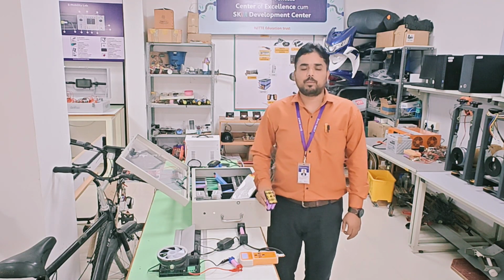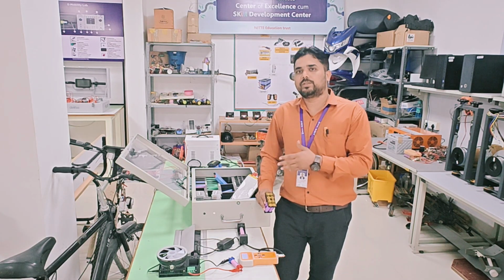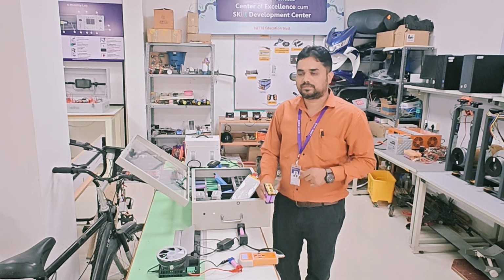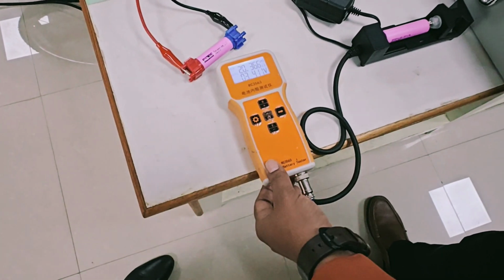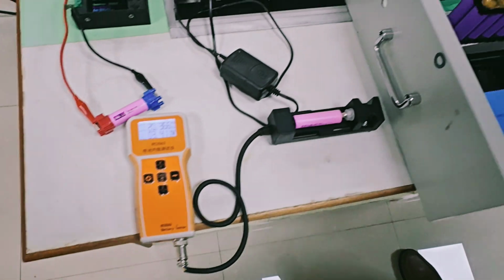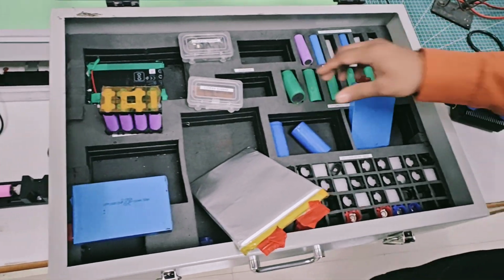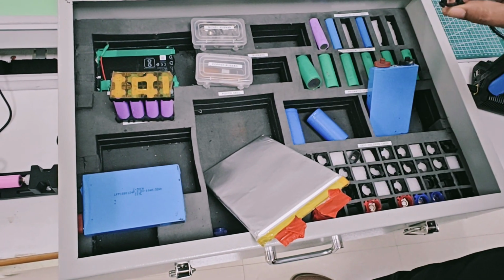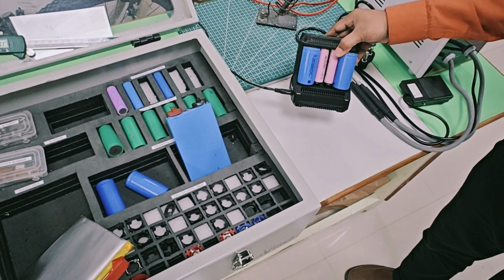Today I am going to explain about the cell demonstration kit. Before going into the explanation, first we need to see what equipment the cell demonstration kit has. This is a cell capacity tester and this is the internal resistance tester, or simply we are going to call it an IR tester. And here we have different cell chemistries, busbars, nickel busbars, copper busbars, Vruzend cell holders, and this is a cell charging unit.